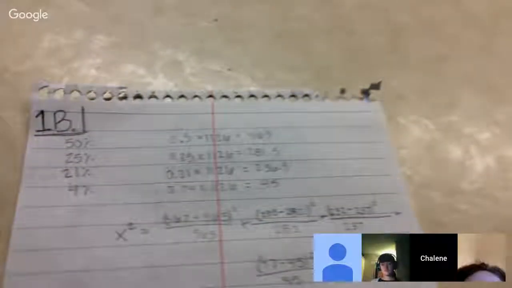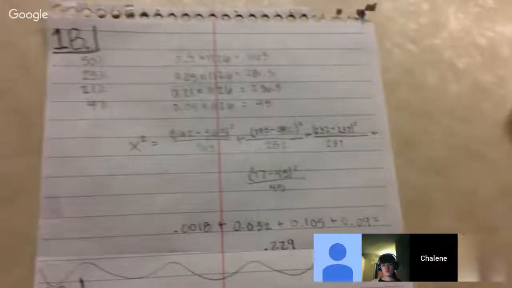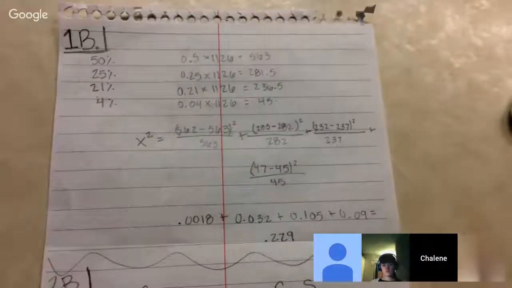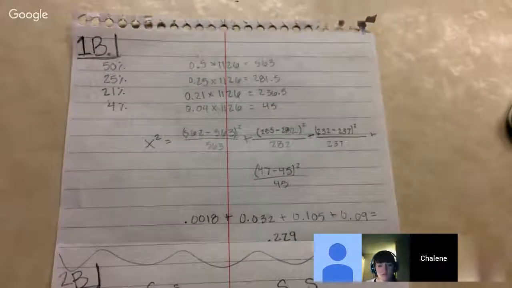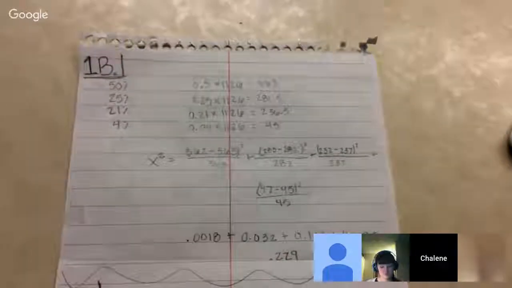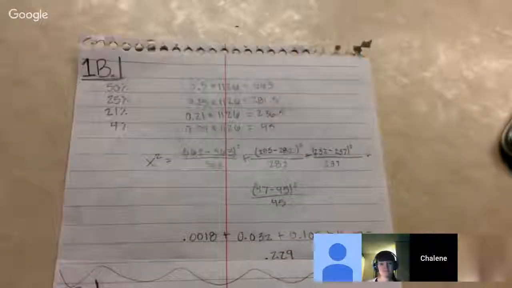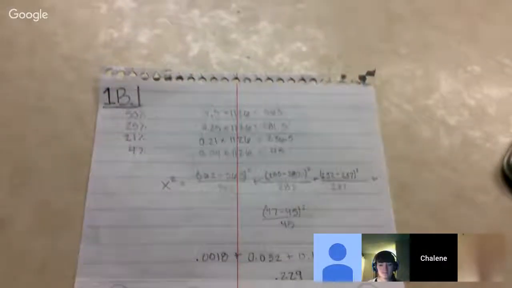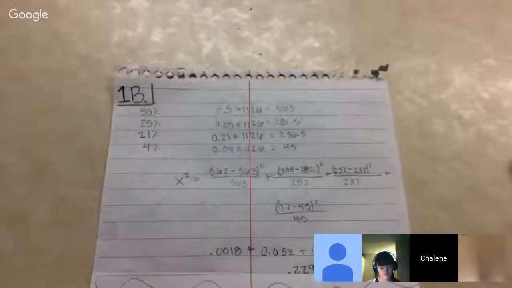So that's what I got for the chi-square test, which I'm pretty confident on. I've done quite a few chi-square tests in my biology classes. But if you guys got something different, I'm totally open to hearing what you got. Because the chi-square value is in the 0.229, 0.23 range, the null hypothesis is accepted. So that's for C.